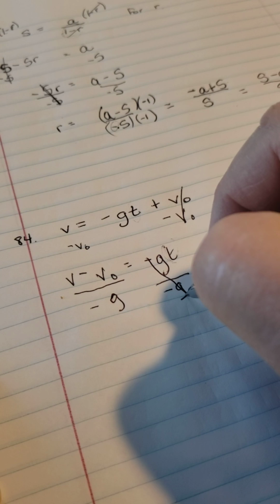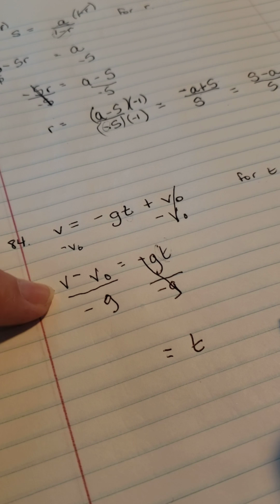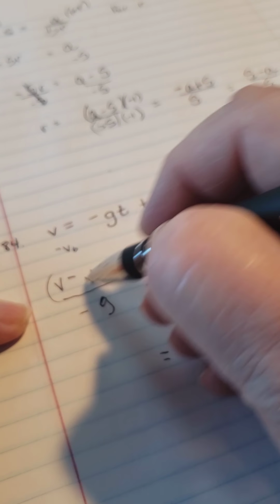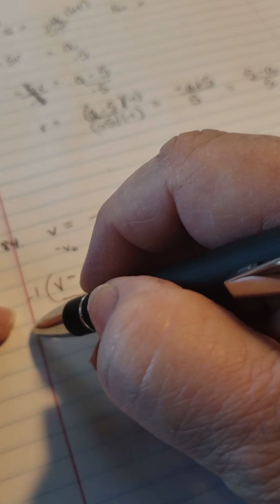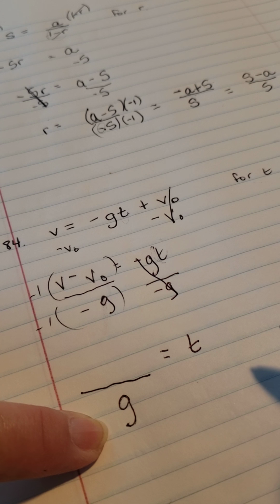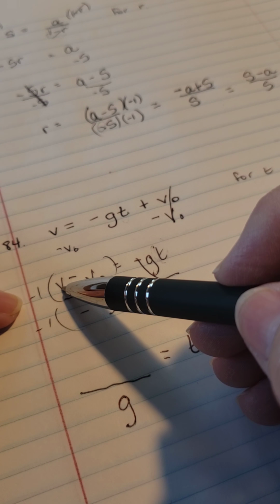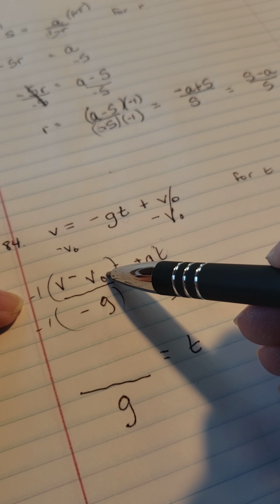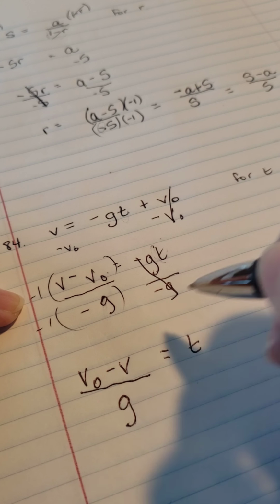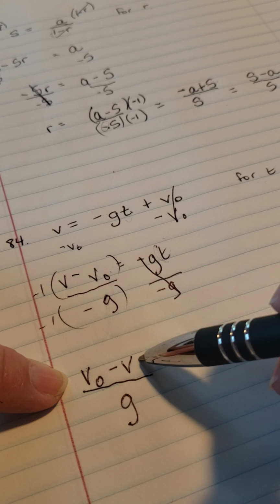So this is going to divide out, and I get t, which is what I needed. And on this side, you see I've got that negative in the denominator again. So I'm going to multiply both numerator and denominator by negative 1 so that my denominator will be positive, and my numerator is going to have a negative v and a positive v sub 0. So I'd probably write it like this, with the positive v sub 0 and then the negative v.